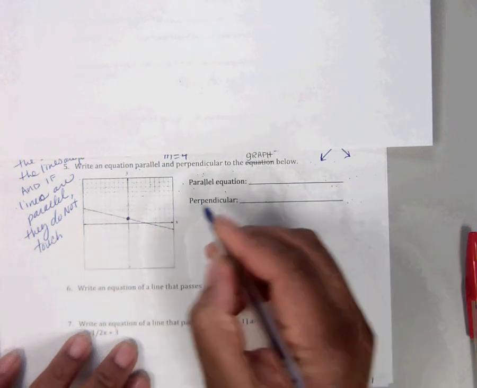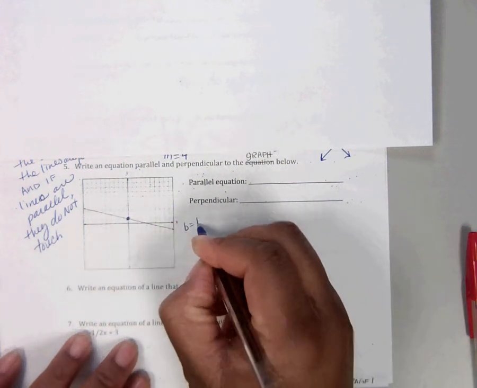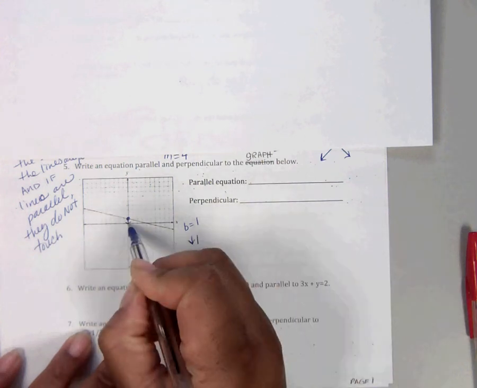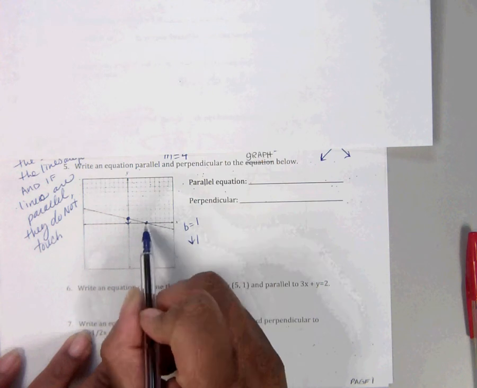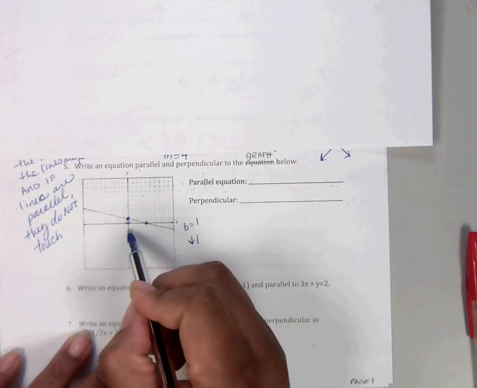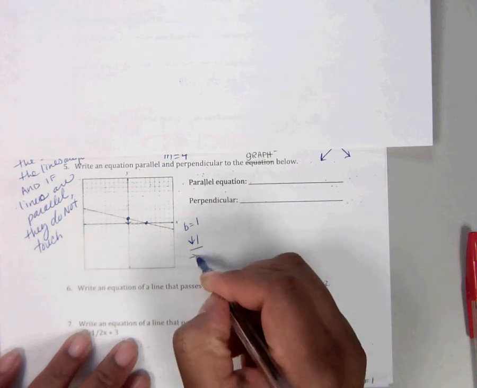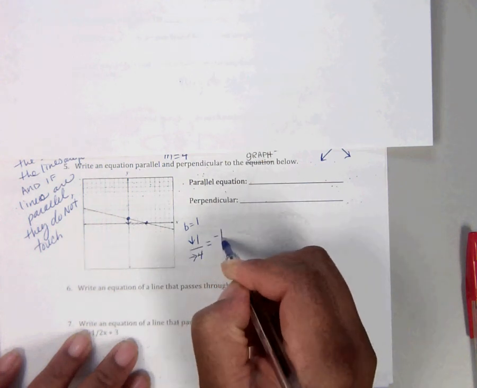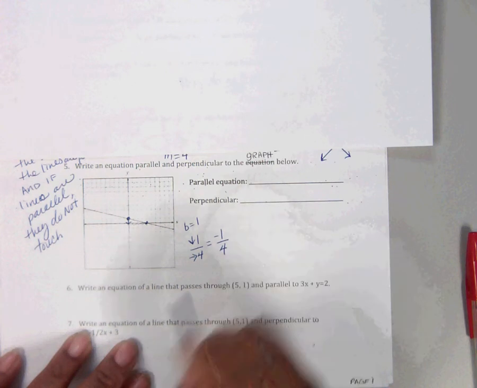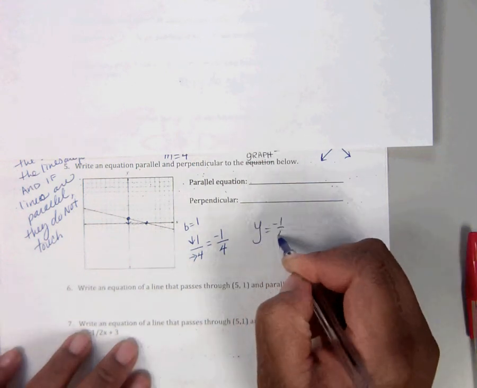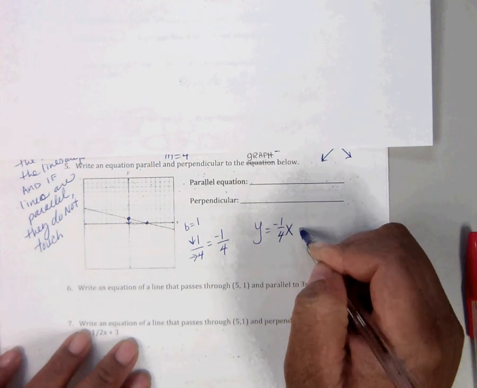On the y-intercept, it is b equals positive 1. Go down 1, and then go right to the next point, which is 1, 2, 3, 4 boxes, so 4. That makes the slope negative 1/4. That makes the equation negative 1/4 x plus 1.